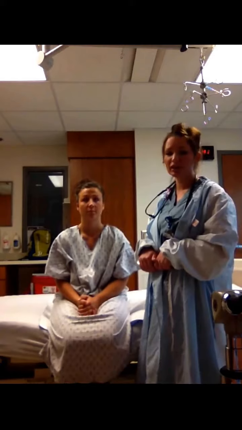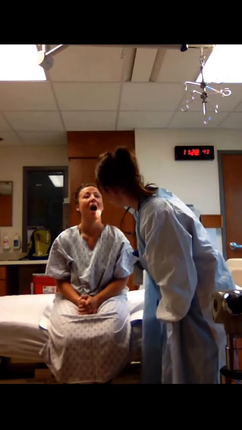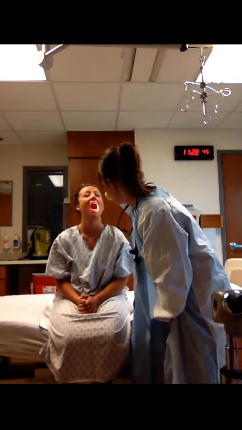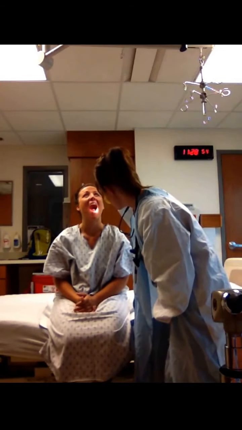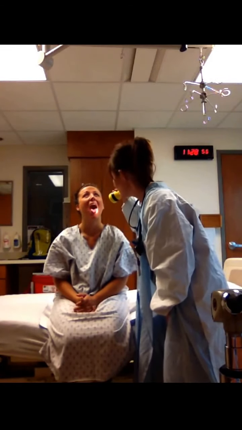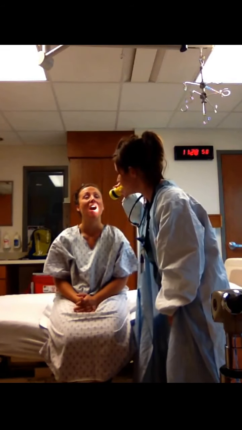I am going to take a look in her mouth with my light here. Courtney, say ah for me. Okay, Courtney has a grade 1 tonsils. Her uvula is midline. I don't see any swelling or lesions in her mouth. Her tongue is equal. It is not overly large. It's pink and moist.